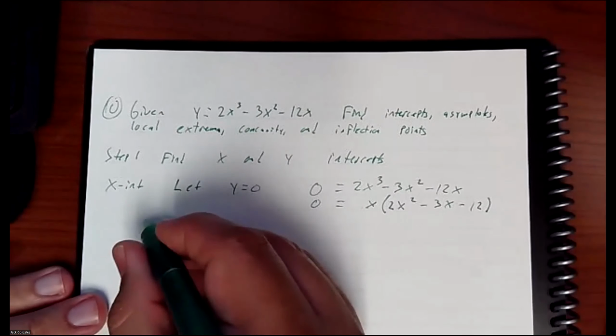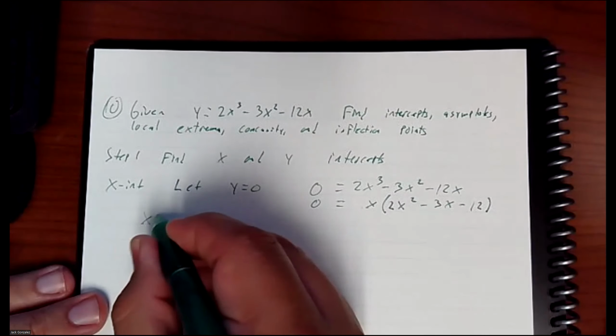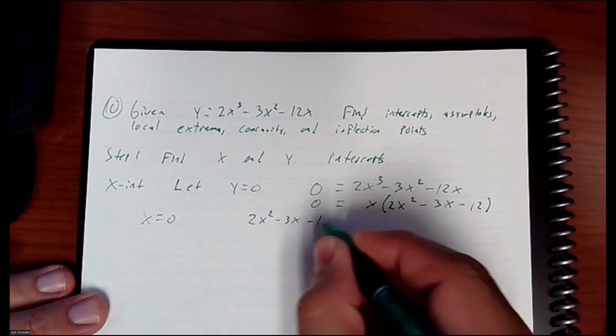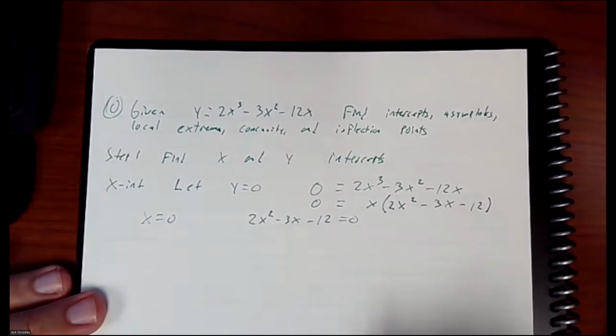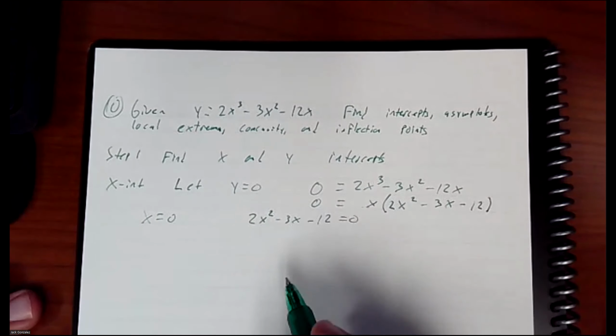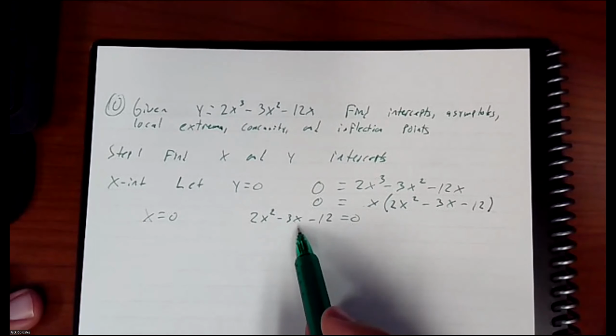That means that x equals 0 and 2x squared minus 3x minus 12 equals 0. So you have to do trial and error or the quadratic formula, either way.